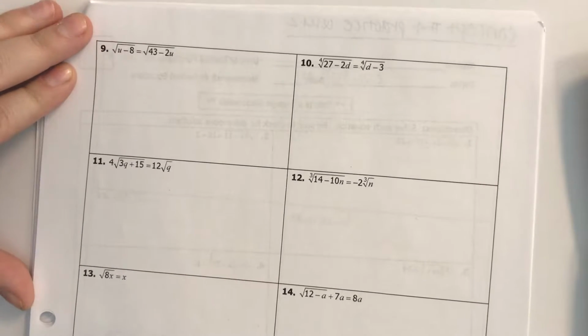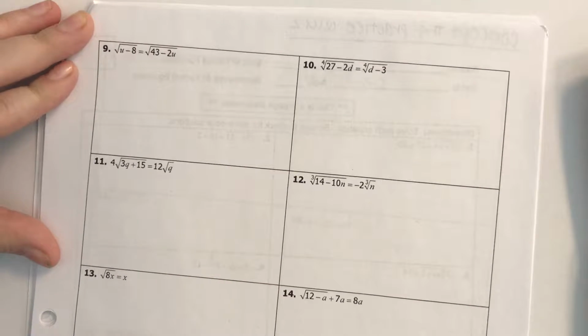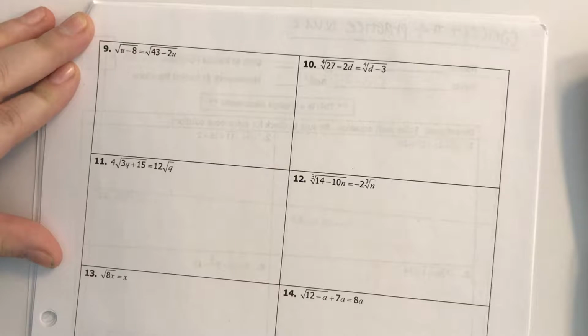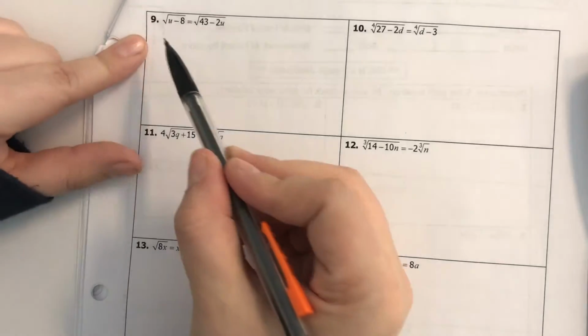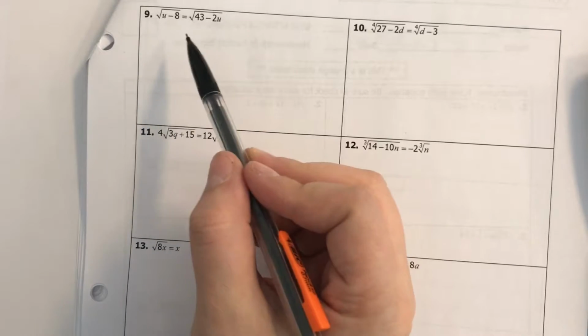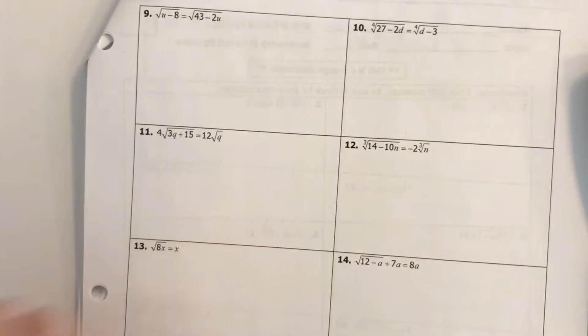All right, so the reason I stopped is because on the second page we have a different type of equation. On the other side of the paper we had radicals on one side, but now if you look at these ones in number 9, there are radicals on both sides. So here's how we do this.